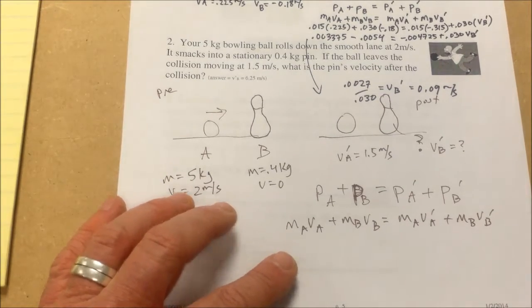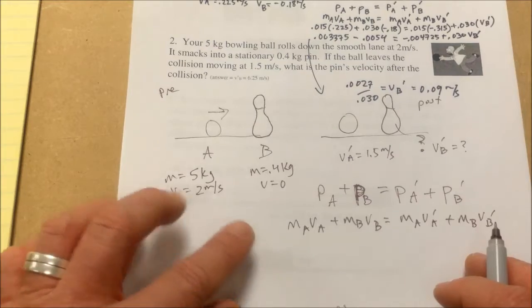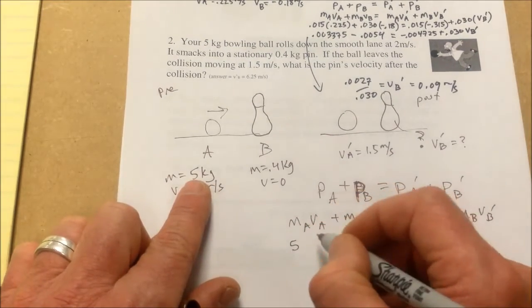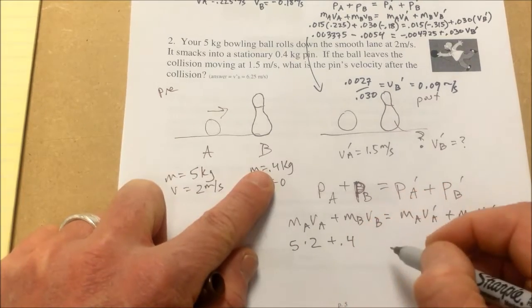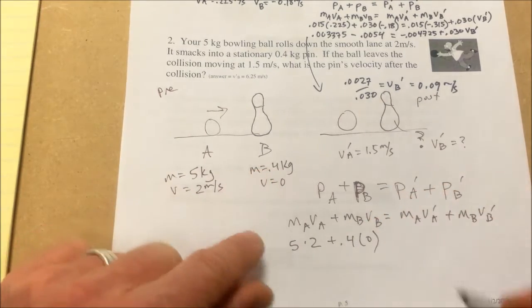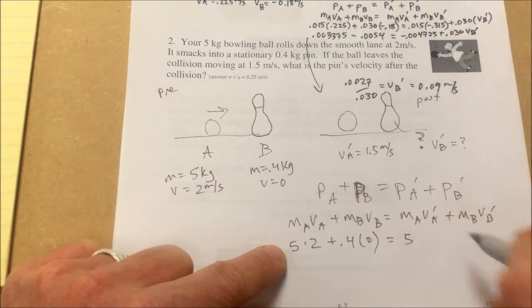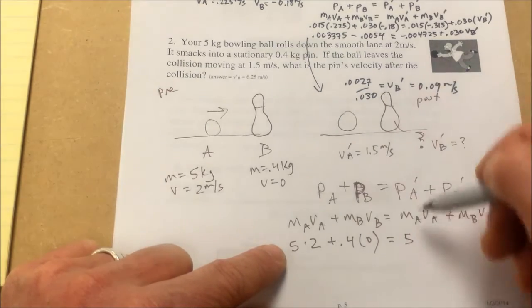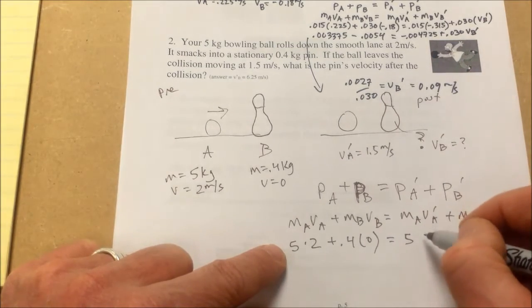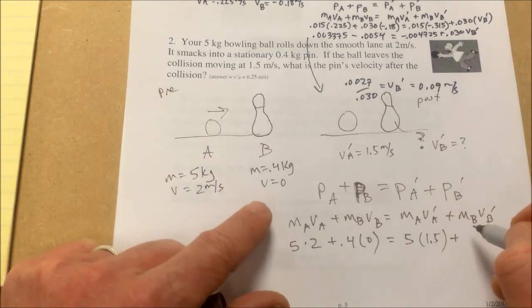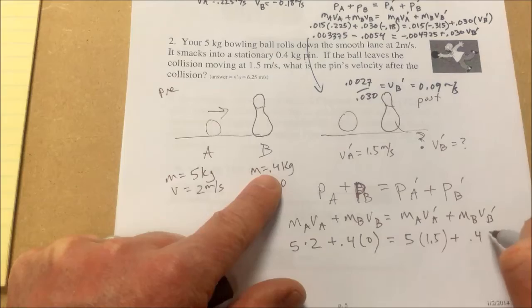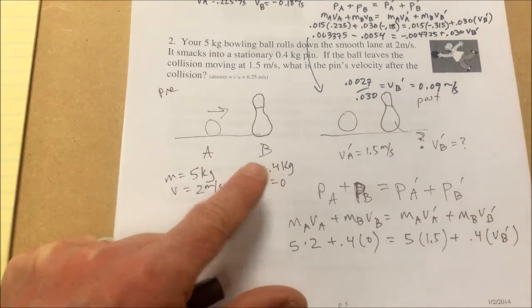Again, the primes mean post-collision. So 5 kilos times its velocity, plus the mass of the pin times its velocity, equals the mass of the ball, 5, times its velocity, plus the mass of the pin, 0.4, times its velocity, which we're not sure about.